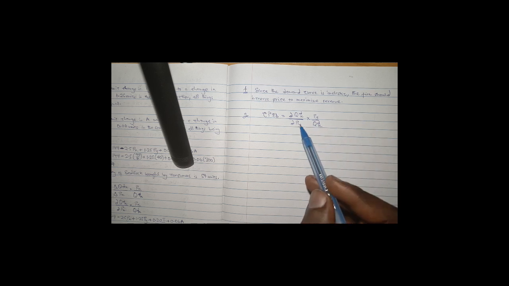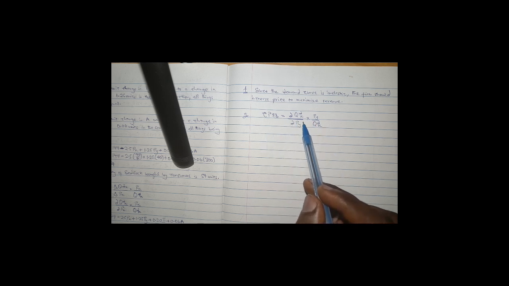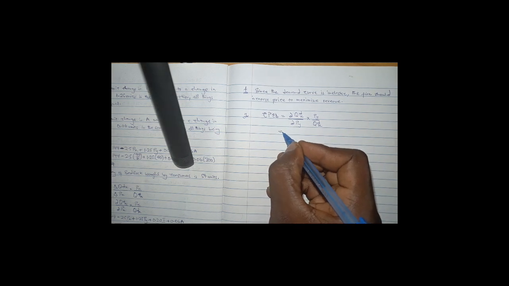I've shown you how to differentiate this: you take the equation, look through to see wherever Py is, then you differentiate. If Py is not among the variables, you discard. That is how you go about it.